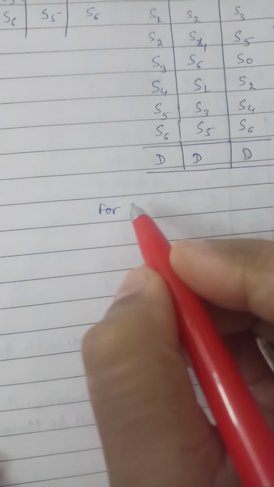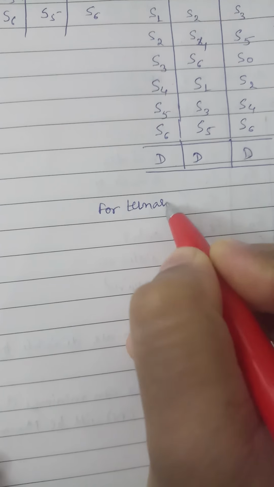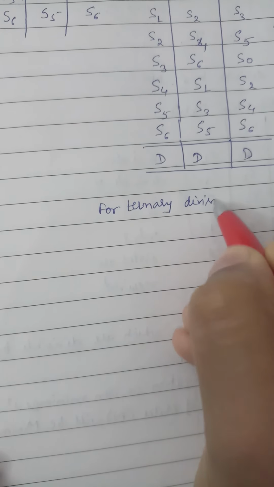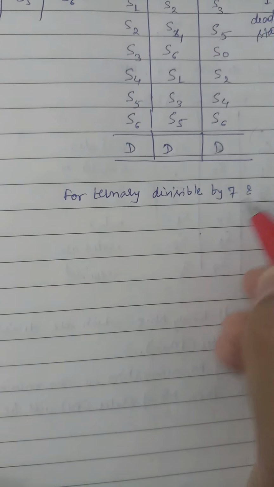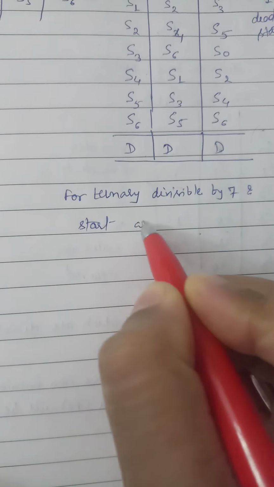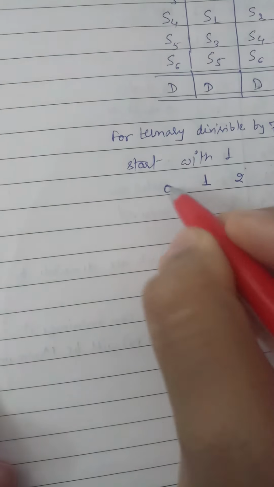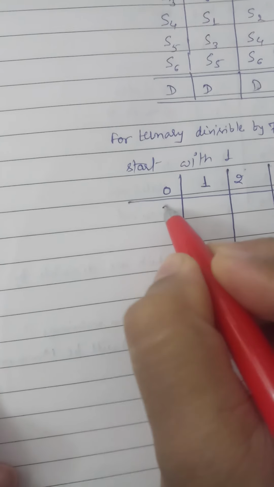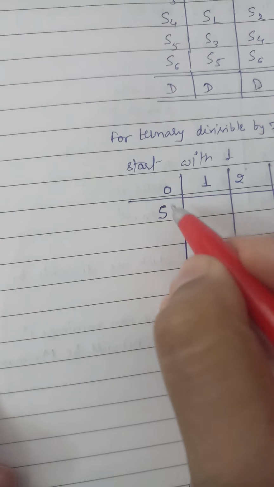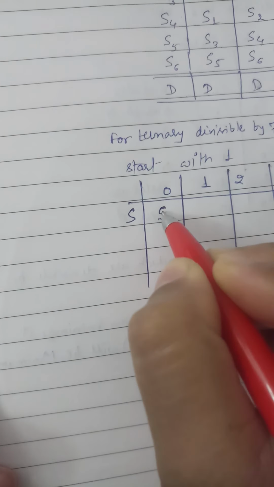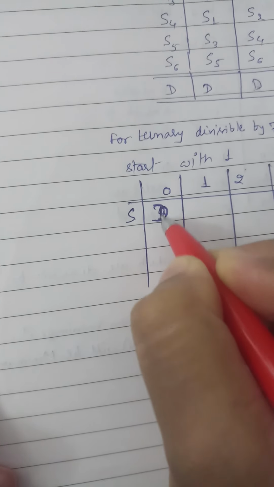If we write the same thing for ternary, divisible by 7 and starting with 1, how will we write it? We write in a similar way: 0 1 2, and one extra state, and this will be the dead state.